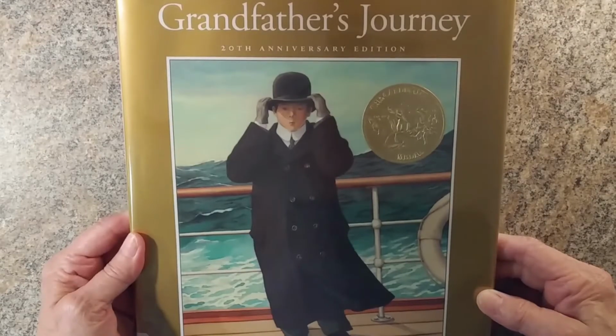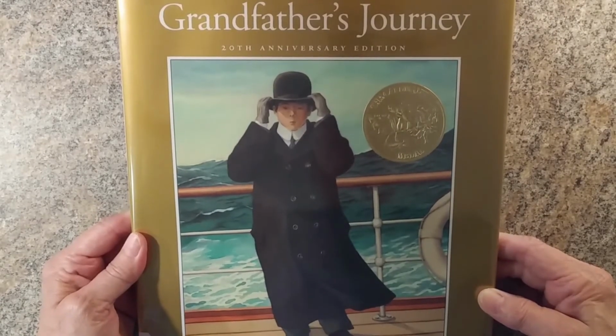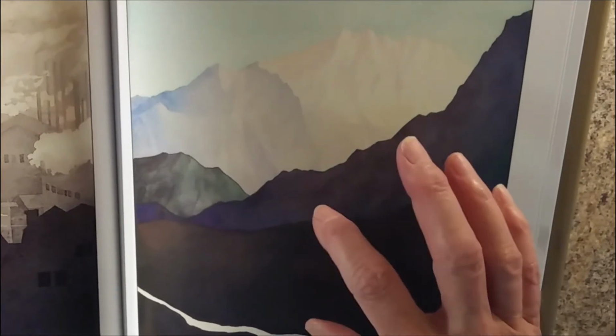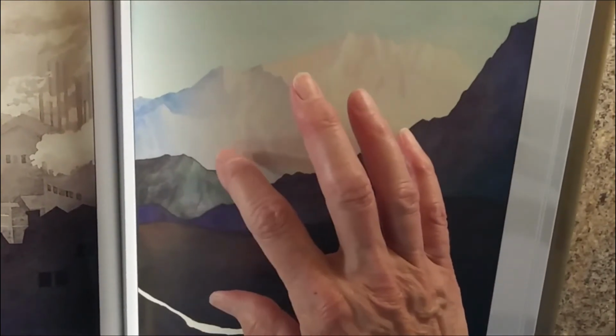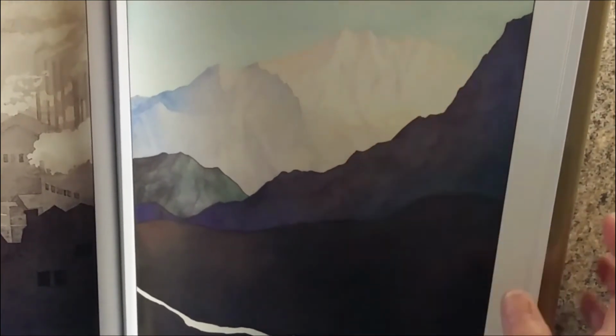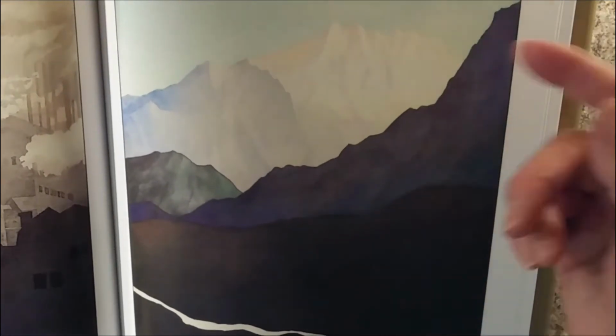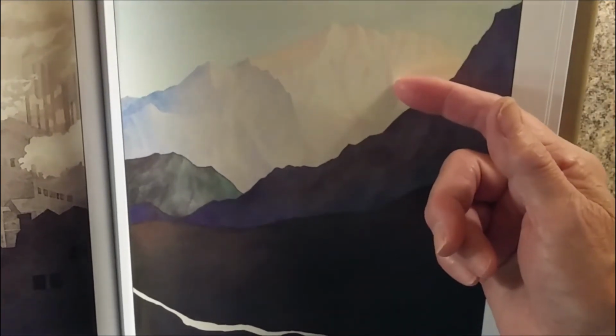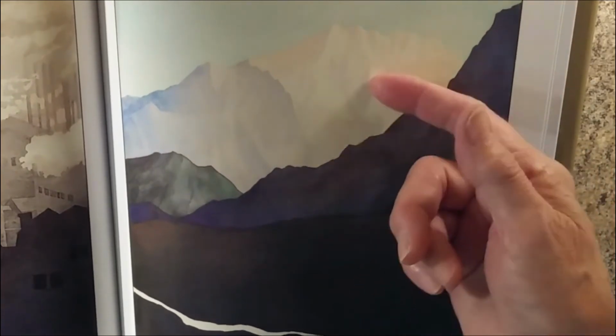Background is that area that appears to be farthest from your eye. Grandfather's Journey by Allen Say. Objects in the background are usually the smallest and are the highest on the page. They are also the lightest in color. Notice how Mr. Say has overlapped these shapes. All this combines to create a sense of depth.